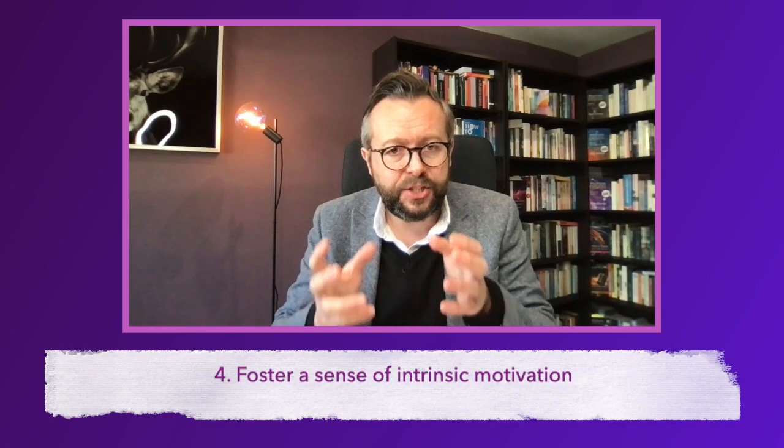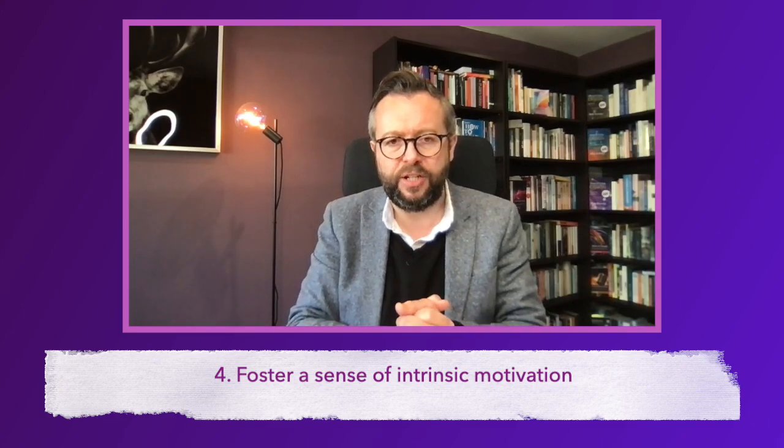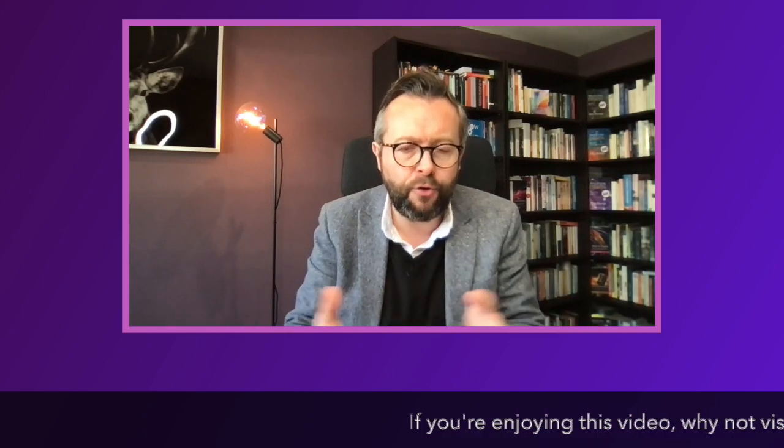Tip 4 is to foster a sense of intrinsic motivation. Intrinsic motivation is founded on students' autonomy, the desire to take control of their own learning, on their mastery, the urge to get better and better at something, and on purpose, a yearning to do what they do in the service of a wider goal. Intrinsic motivation is the want to learn, but it is contingent on students also developing the need to learn. Students need to know why they are learning, what they are learning, and how that learning fits into the bigger picture. So in other words, why it matters and how and when they will use that learning.